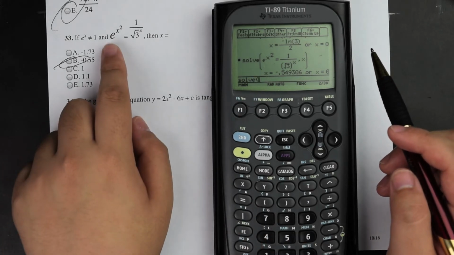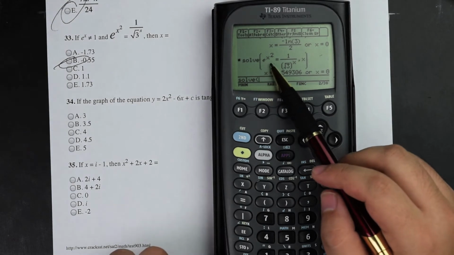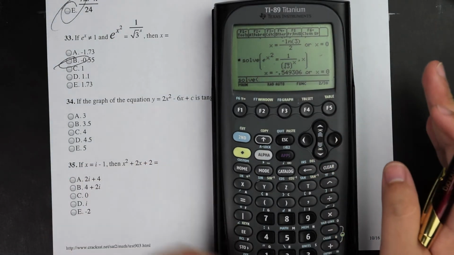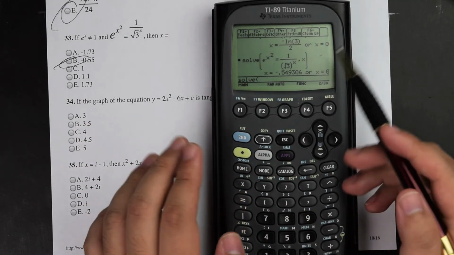Afterwards, I basically just typed down this equation exactly word by word. Be careful that you don't mess up on it, because sometimes based on certain questions, you might need more parentheses and certain things to make sure you're not solving for a different equation. And so that's what I basically did.